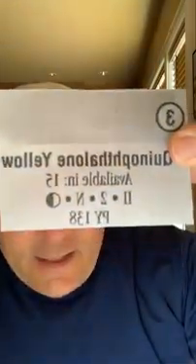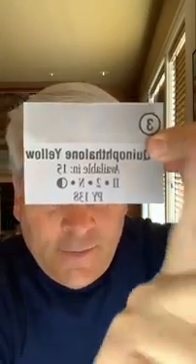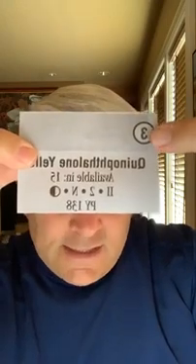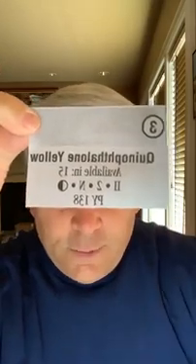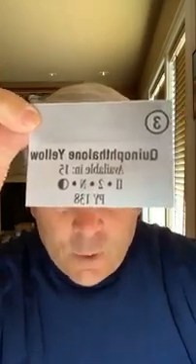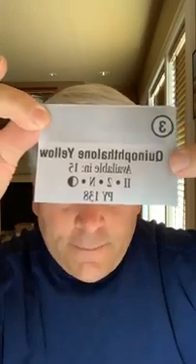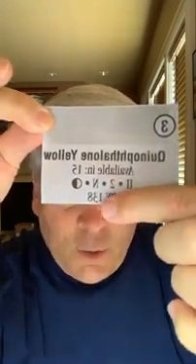I just took a picture of one of the colors, and it is quinacridone yellow. This number right here is just the series. So it's a series 3. We have series 1, 2, 3, and 4. The higher the series, the more cost. Quinacridone yellow is pigment yellow 138, a single pigment. A single pigment means somebody created it, so we use the name of the creator.